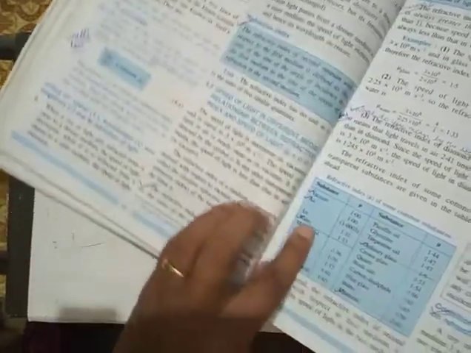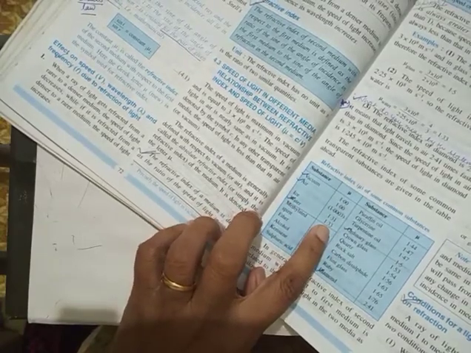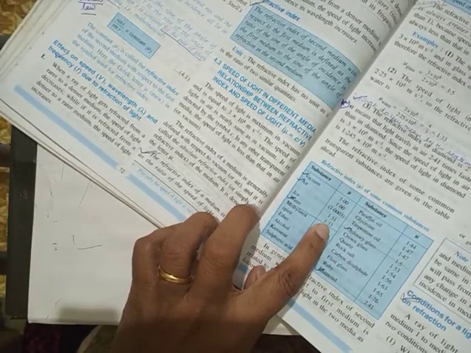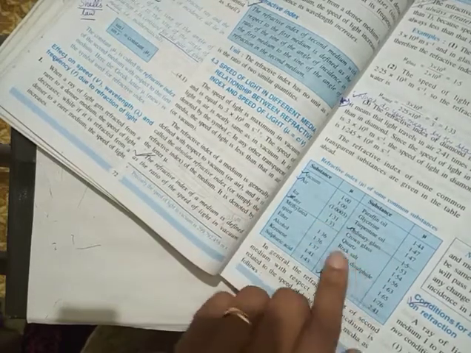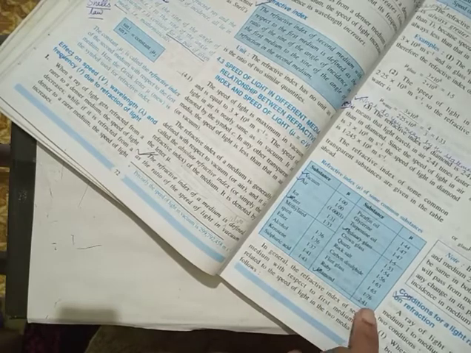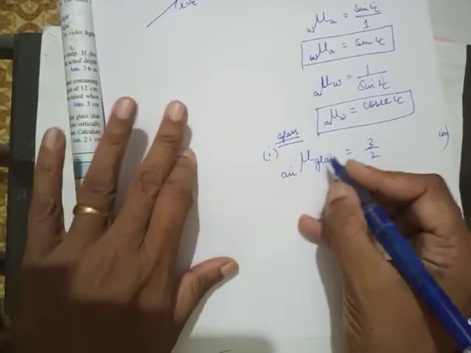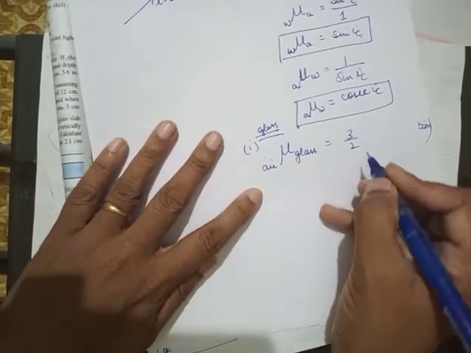I told you to remember these refractive indices. Air is 1, vacuum is 1, water is 1.33, that will be 4 by 3 if I take it in fraction. And ordinary glass 1.5, that will be 3 by 2. Diamond 2.4.